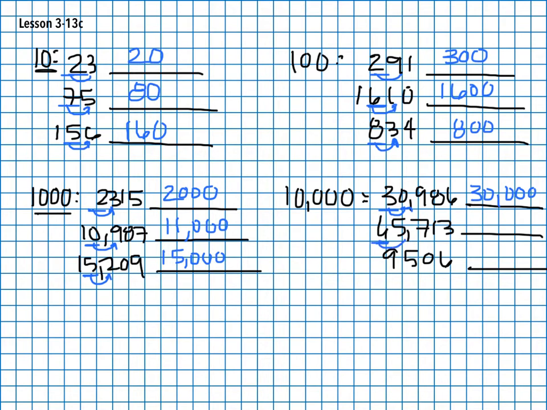6, look at our neighbor. 5 tells us to go up, so that's 70,000. And then we have nothing in the 10,000s column, but we look to our neighbor to the right, and that's a 9. 9 tells us to go up, so it's going to be 10,000. All right, let's give you a bonus problem here.